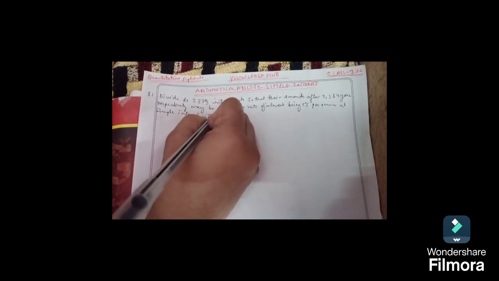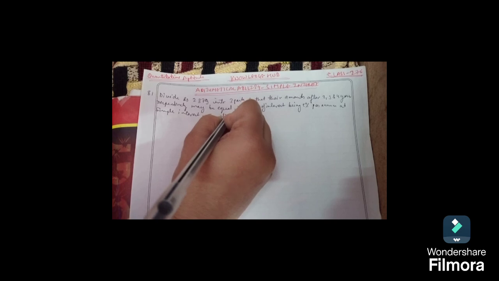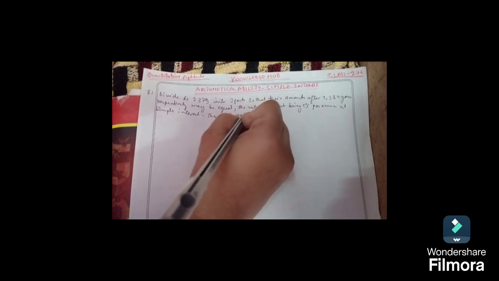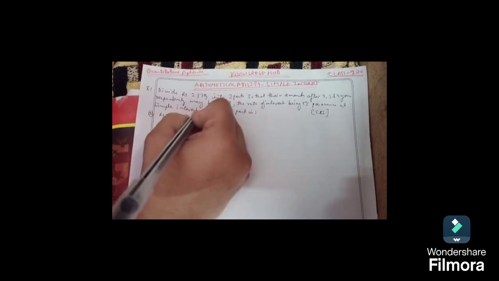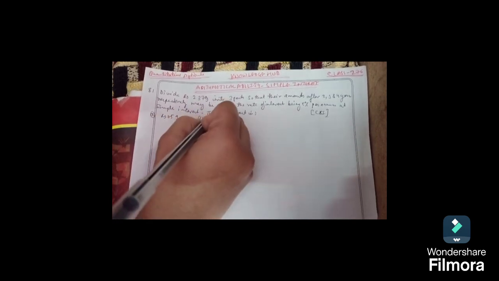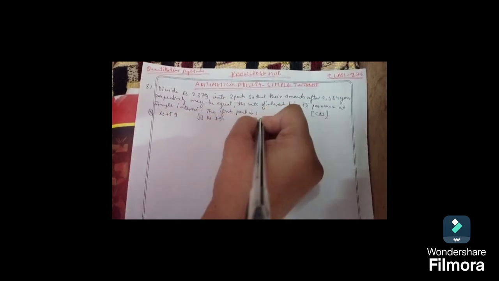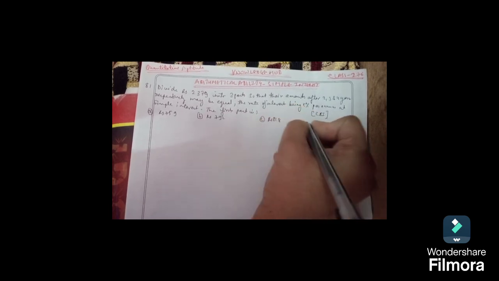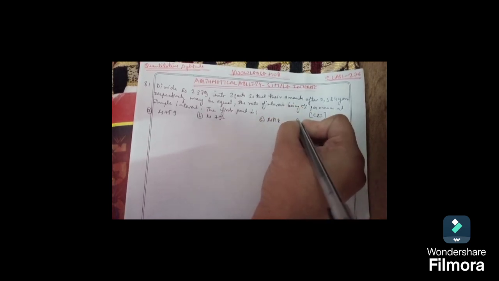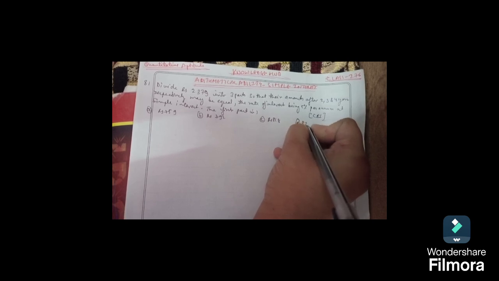The first part is, this has been asked in the CBI examination paper. The options we have are rupees 759, rupees 792, rupees 818 and D option is 828. Let's get started here.